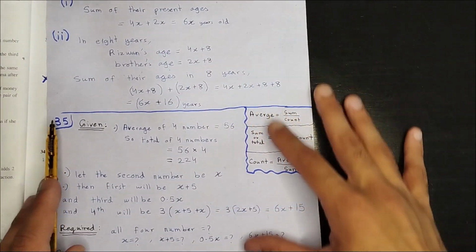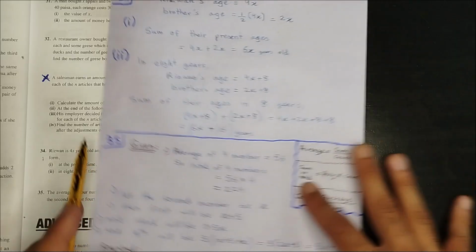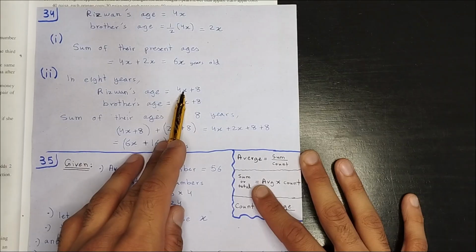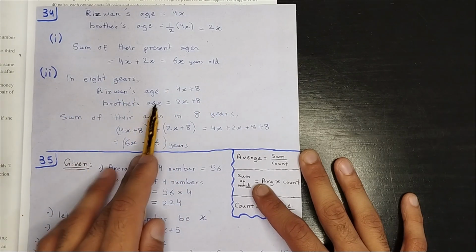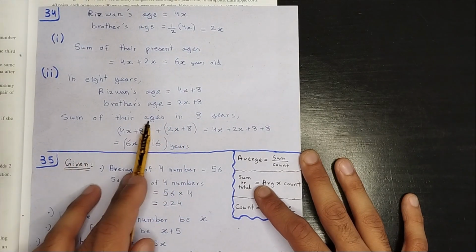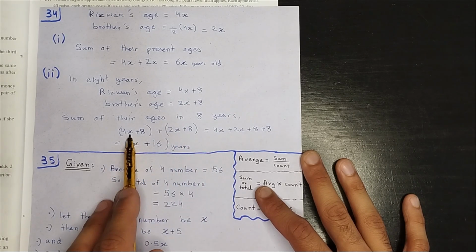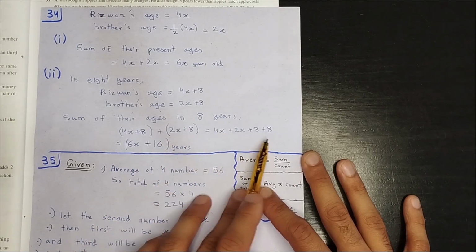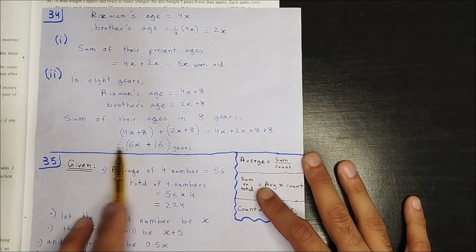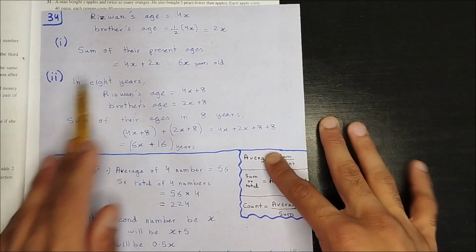Then we have part 2, in which it says their sum in 8 years time. What does that mean? That means after 8 years, Rizwan's age is going to be 4x plus 8. After 8 years, Rizwan's brother's age is going to be 2x plus 8. Sum of their ages in 8 years is going to be 4x plus 8 plus 2x plus 8. Now 4x plus 2x will make it 6x, and 8 plus 8 is going to make it 16. This is the answer. That's it. This is the sum of their ages in 8 years.